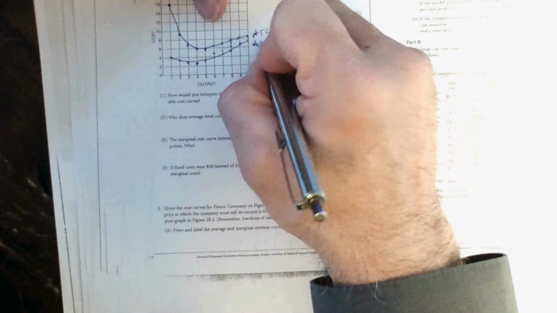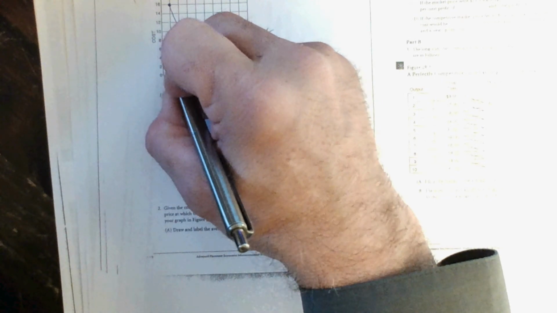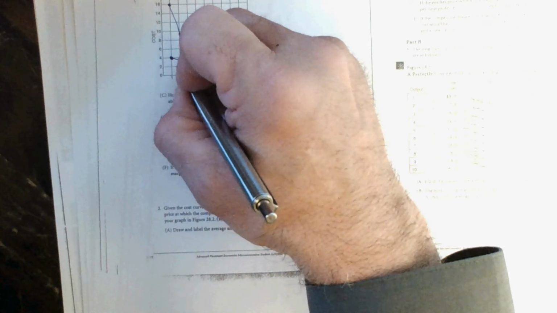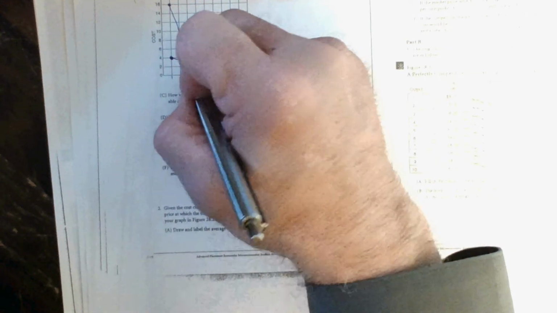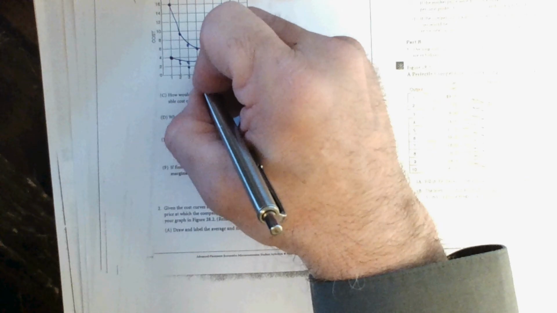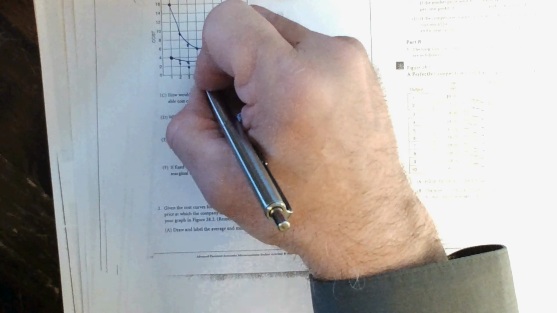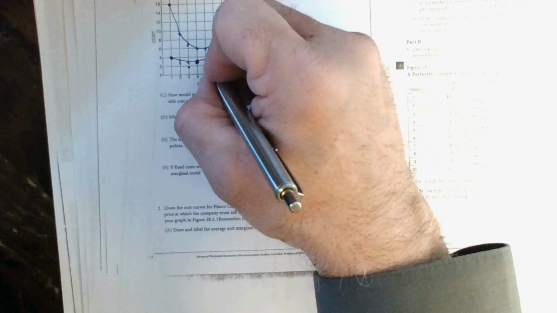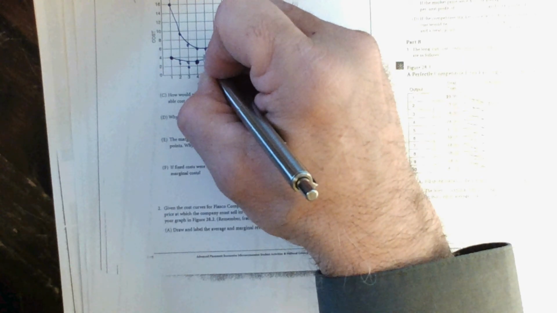Now we can graph our marginal cost curve. 1 and 4. 2 units is 3. 3 units is 2. 4 units is 3. 4 units is 3, yes. 5 units, 3.6. 5 units is 6.